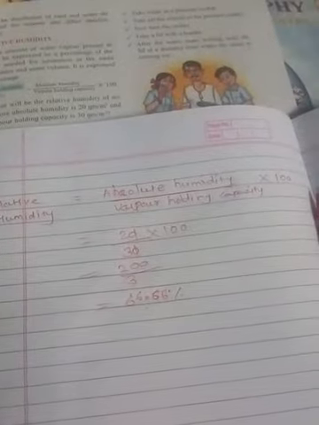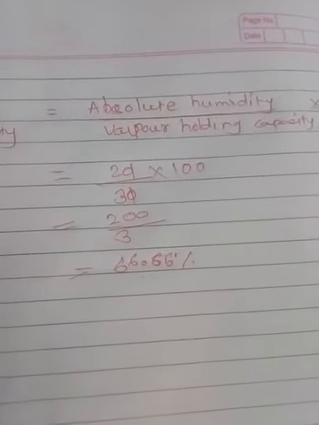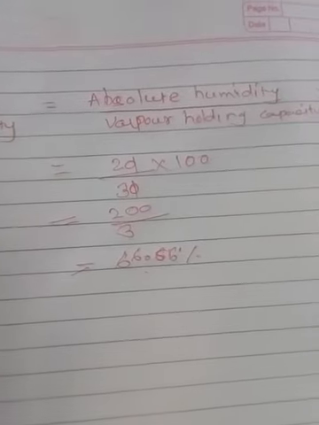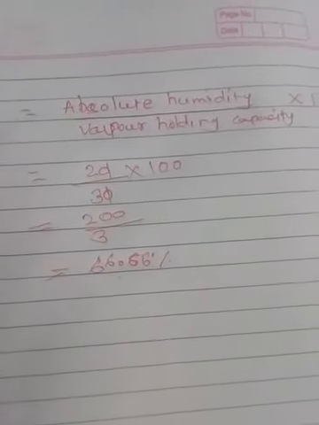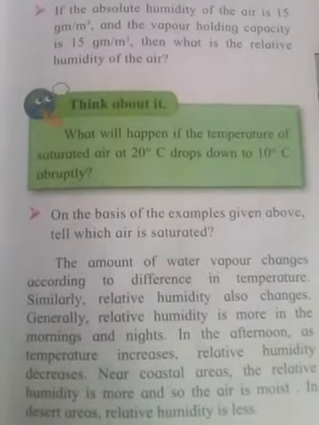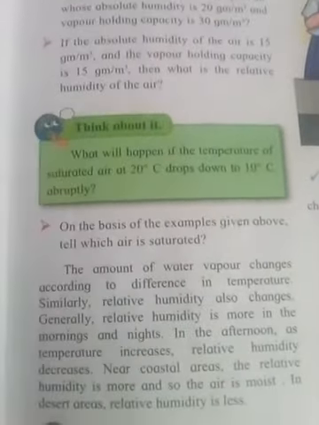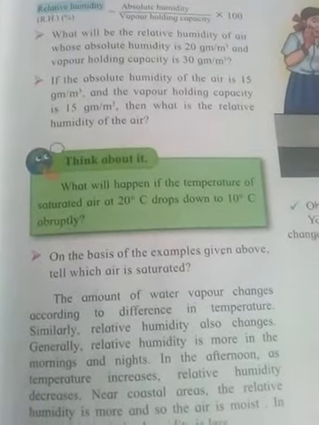You understand how the relative humidity is expressed by the absolute humidity divided by the vapor holding capacity multiplied by 100. Next, solve an example in your notebook. On the basis of the example given above, tell which air is saturated.